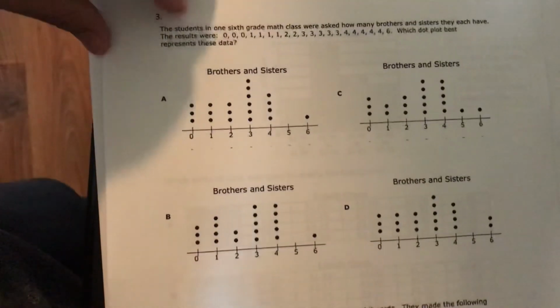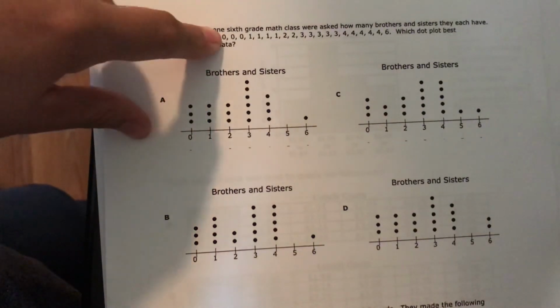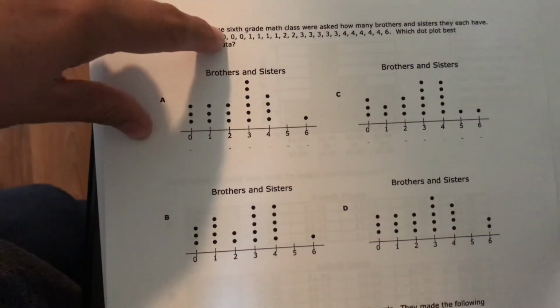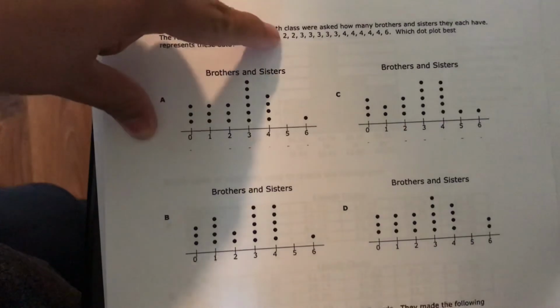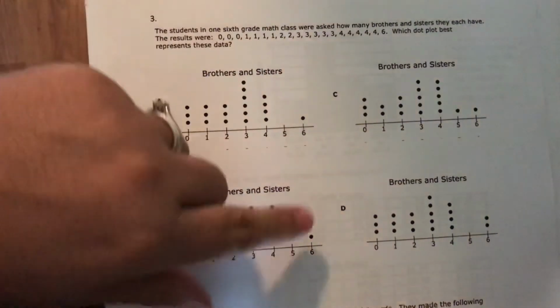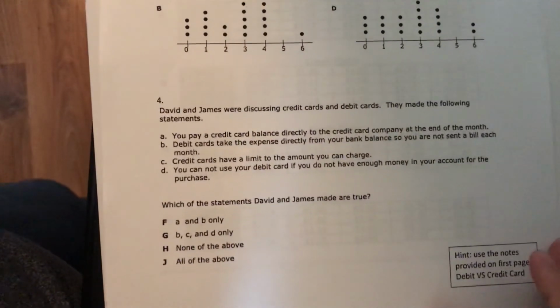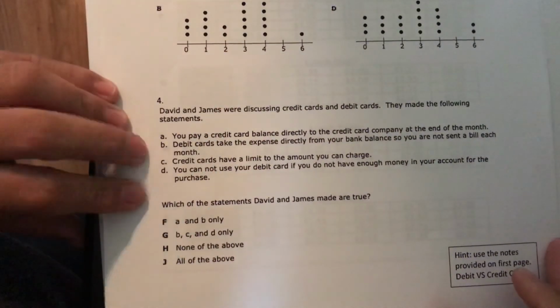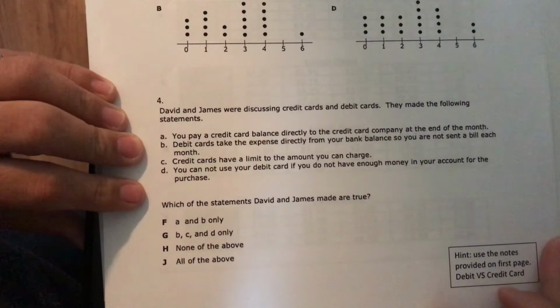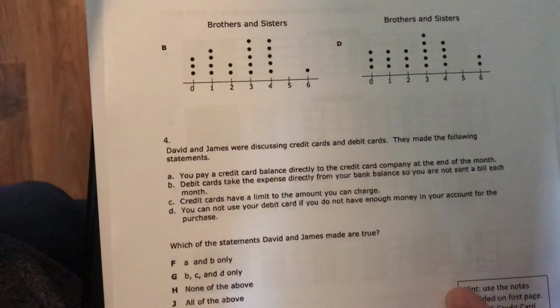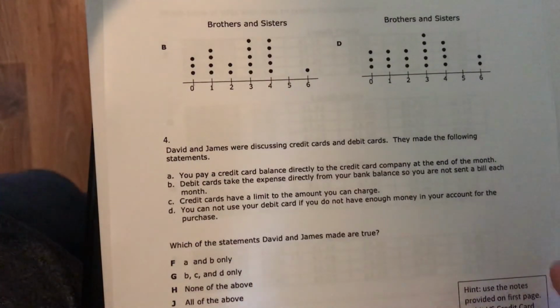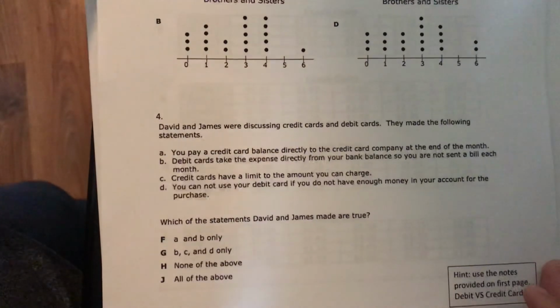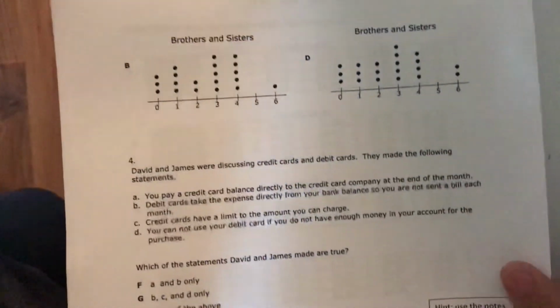For number 3, it's very self-explanatory. Just count how many zeros, count how many ones, count how many twos, and then match the dots. Number 4, it's talking about debit cards and credit cards. So use the hints from your debit versus credit notes.